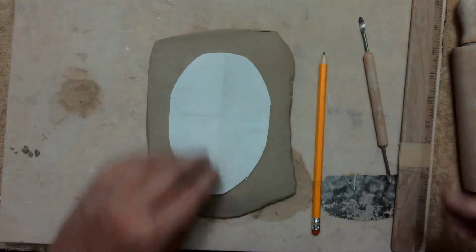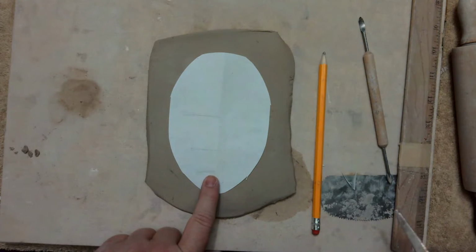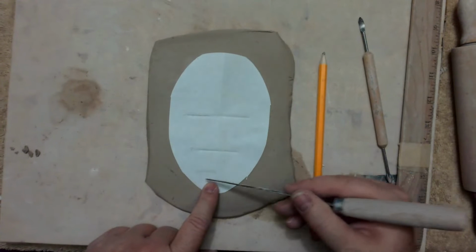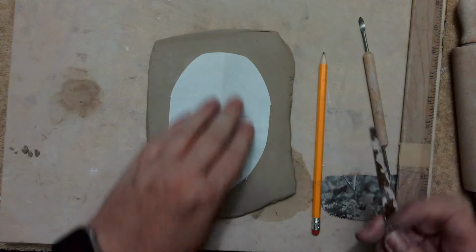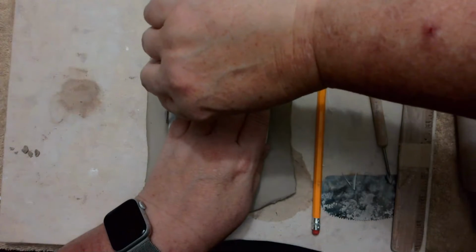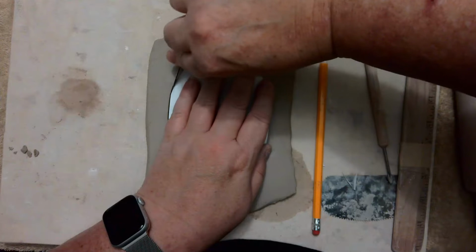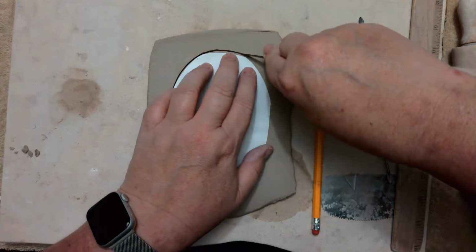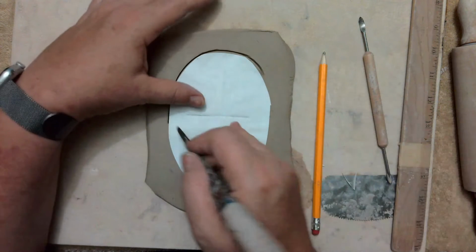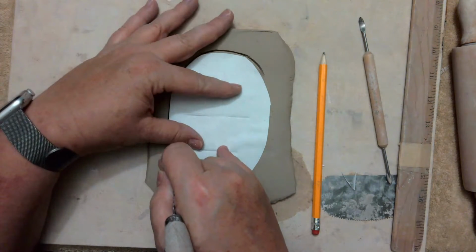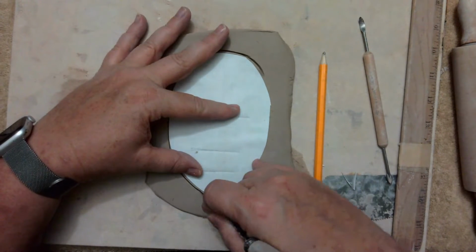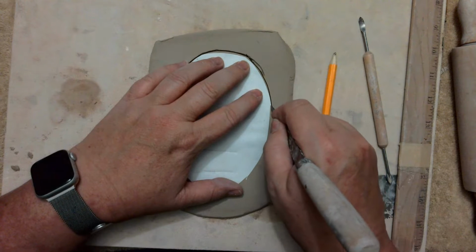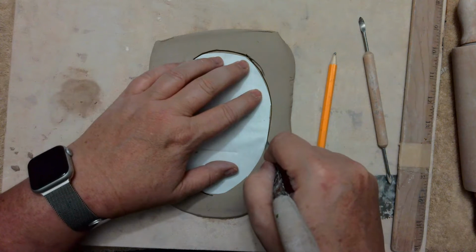And then you can see on my template that I have marked where the features of the face would go when you diagram a face. And this is just a little over a 1/4 of an inch slab that I cut out, but using this template will ensure that I have that nice symmetry. I'm cutting perpendicular to my tabletop, and I can clean it up a little bit later if I need to.